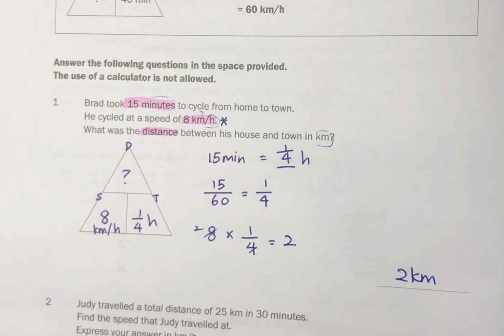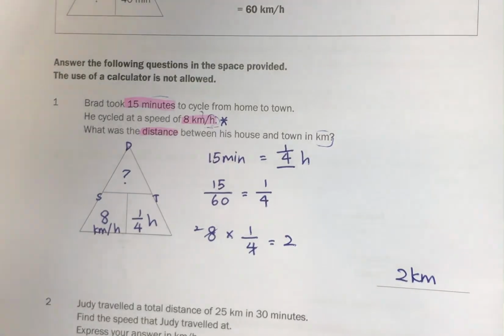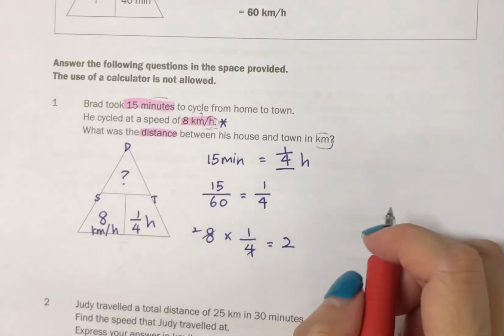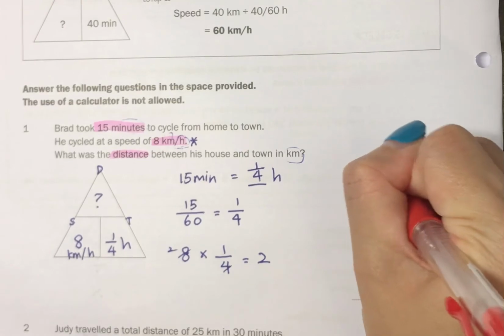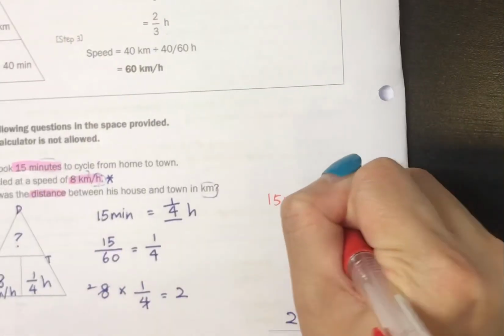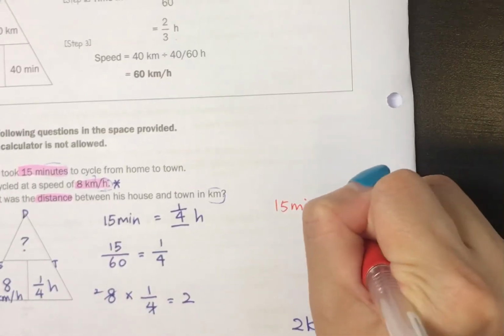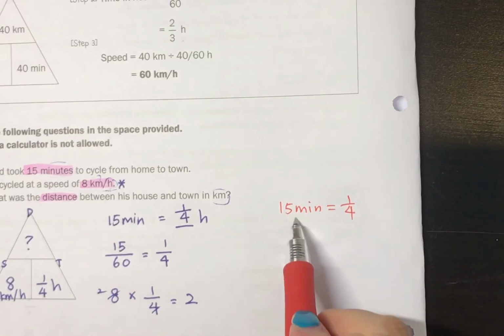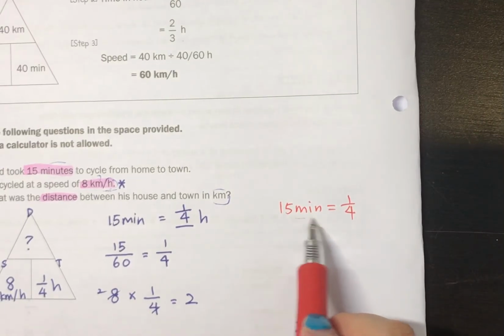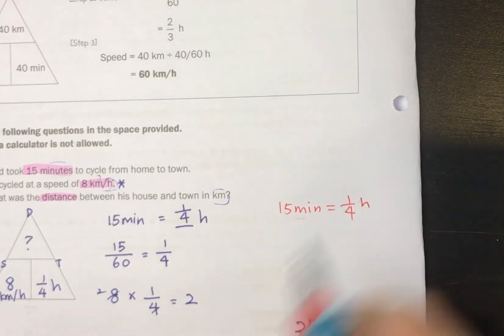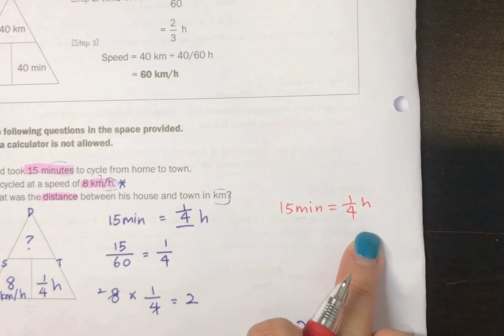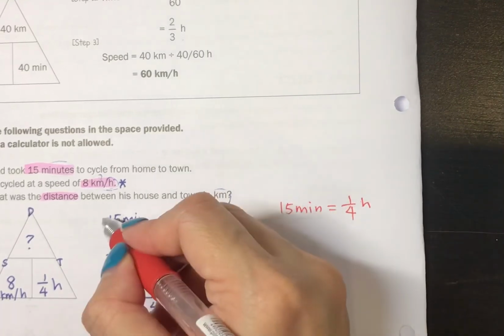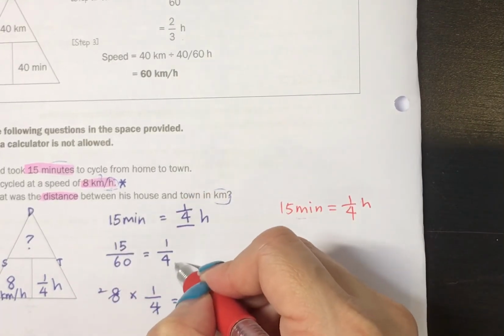Another point to note about presentation. Please take note not to do this: 15 minutes equals to 1/4. It's not consistent. If you're putting units here, you have to put units here. Just take note of that. Make sure your units are consistent. If you want to do it without the units, then just leave this aside and do this one.